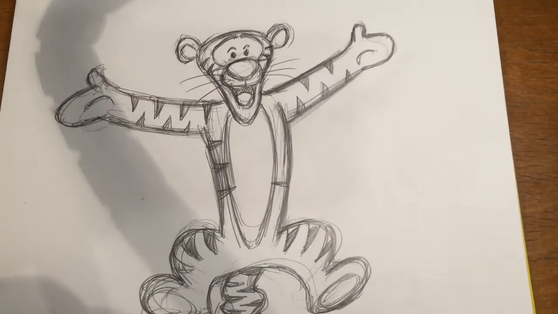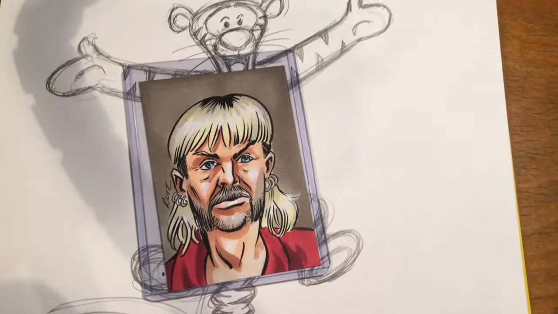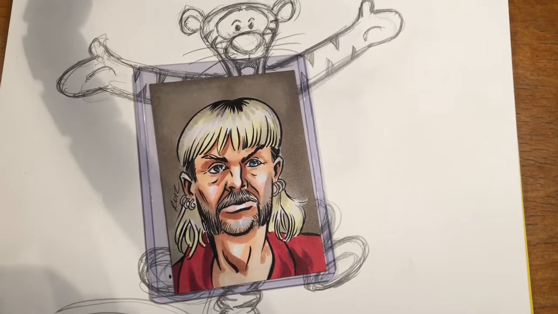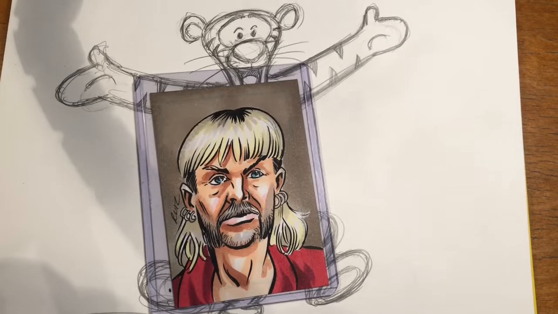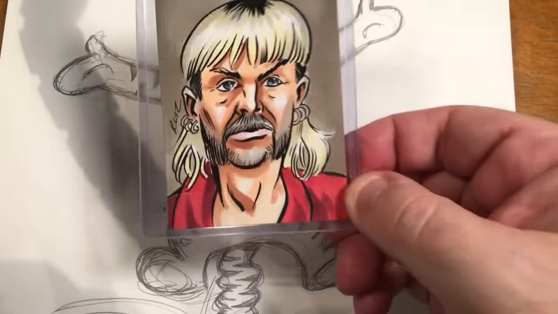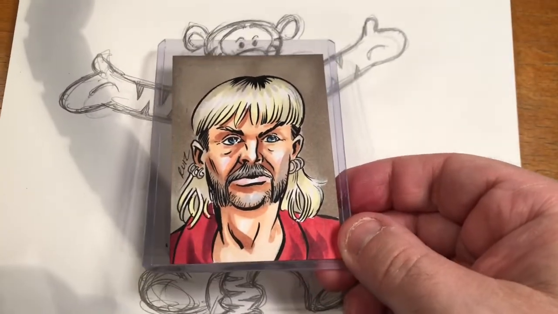And speaking of tigers, there's the Tiger King. That's right, from the Tiger King. A Tiger King sketch card. And this guy will be available too at the Kickstarter.